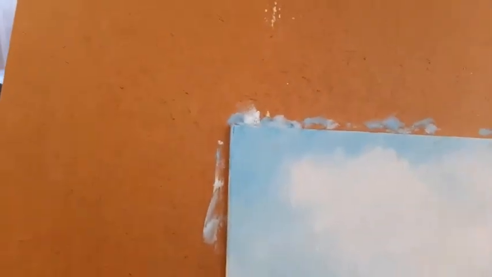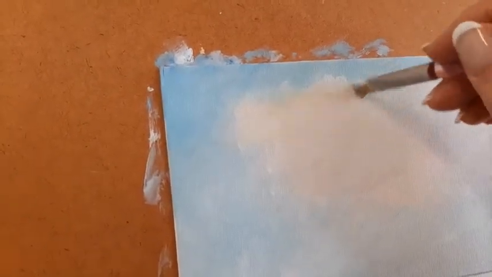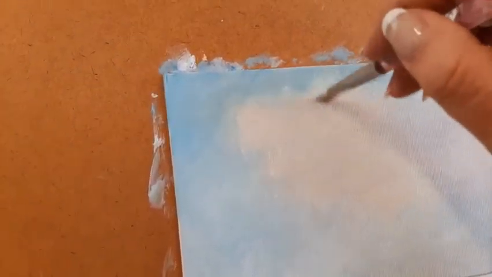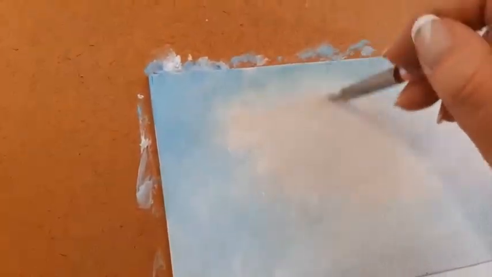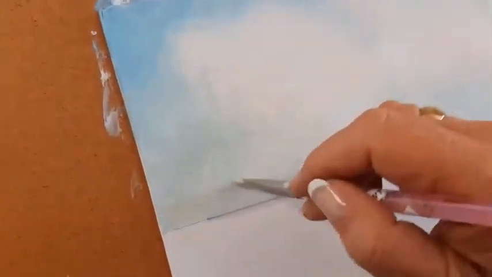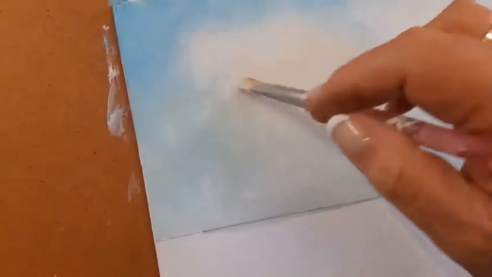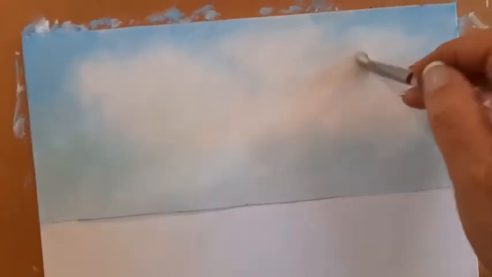Now the edges of my cloud especially, I wipe my brush every now and then. I don't clean it. I just wipe it, and very softly I push the paint around a bit, and I just make the edges very light and hazy and see-through, because that's what clouds look like. If it's still a bit stripy, I just need to get rid of some of the stripiness.